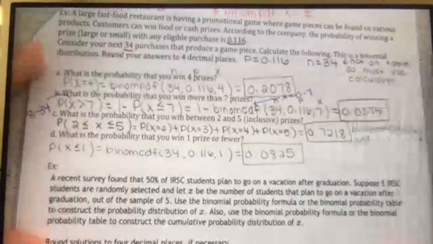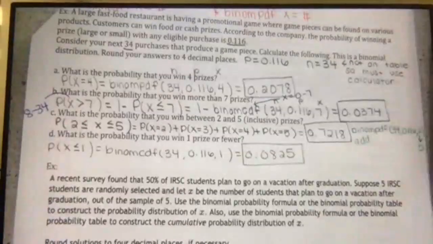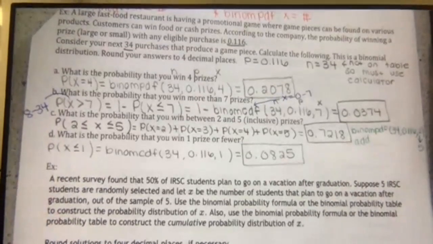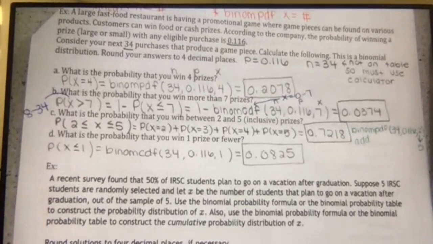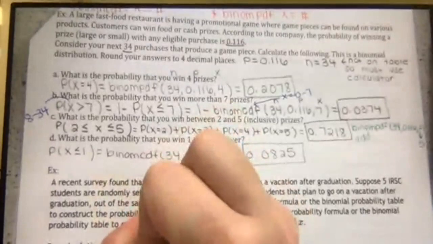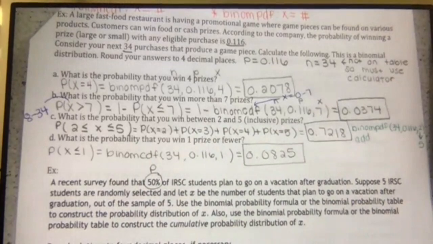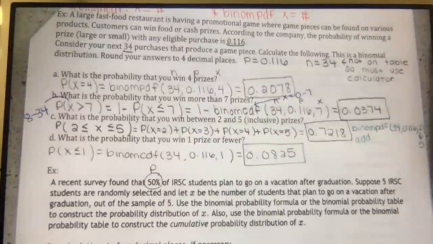Let's do one more. A recent survey found that 50% of IRSC students plan to go on vacation after graduation. By the way, that's telling us our probability, so 50% is our probability. Suppose that 5 IRSC students are randomly selected, and let X be the number of students that plan to go on vacation after graduation out of the sample of 5. Use the binomial probability formula or binomial probability table to construct the distribution of X. Also use the binomial probability formula or table to construct the cumulative probability distribution of X.